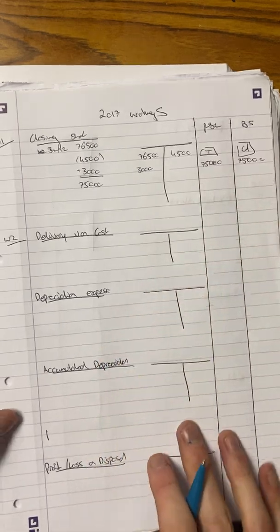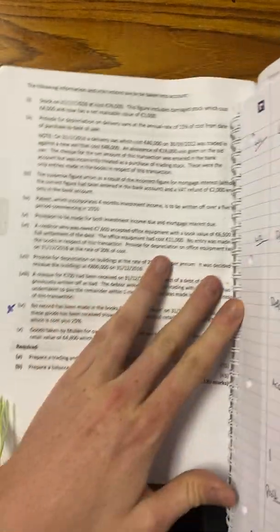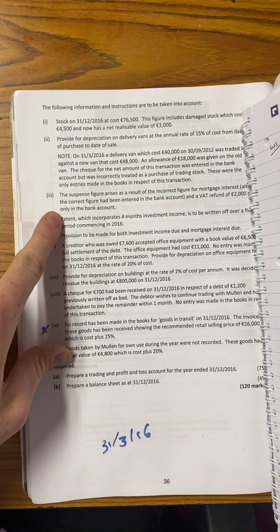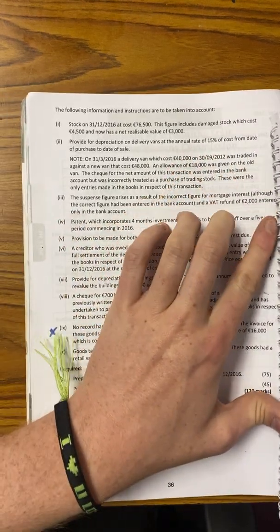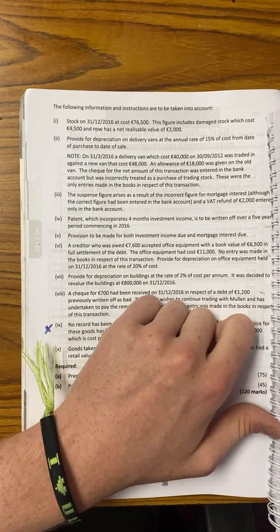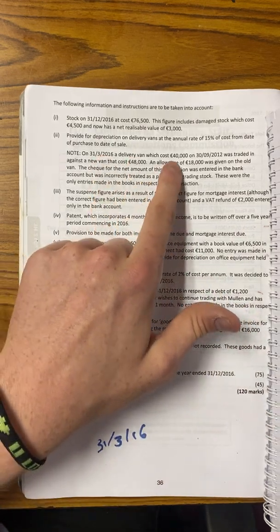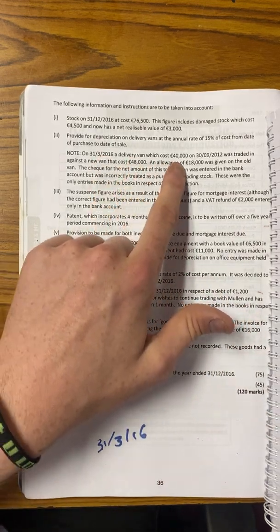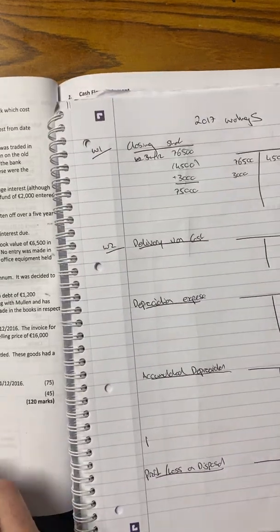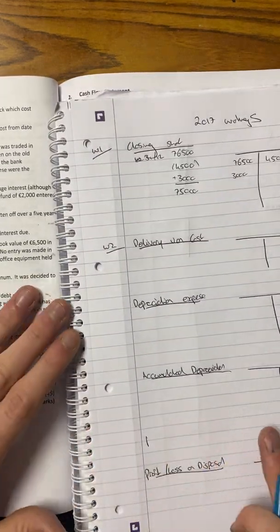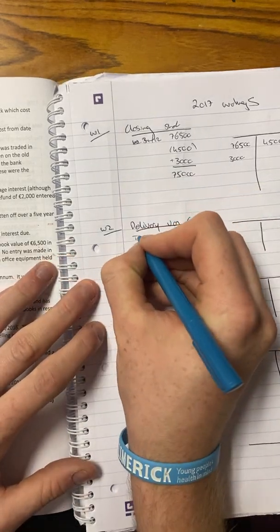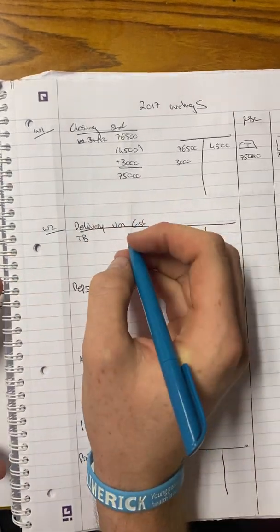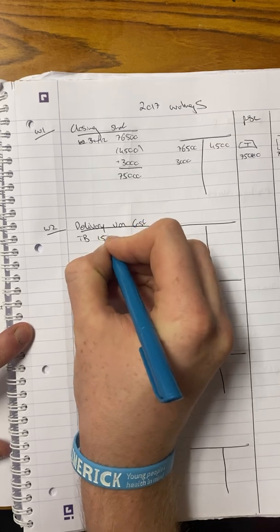Second working is going to be my delivery vans. Again, provide for depreciation on delivery vans at a rate of 15% of cost. Just to clarify, when you hear me say TB, it comes from the trial balance, but in this question, I bought a new vehicle which cost 48 and I sold an old one which cost 40. The trial balance figure, I'm just going to call it out, you can get it yourself, is 150, so 150,000 euros.